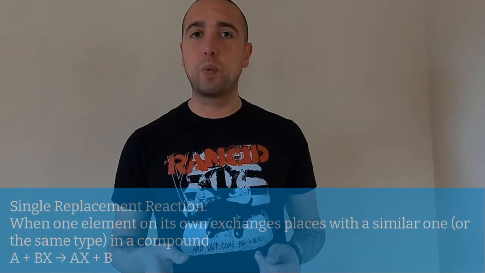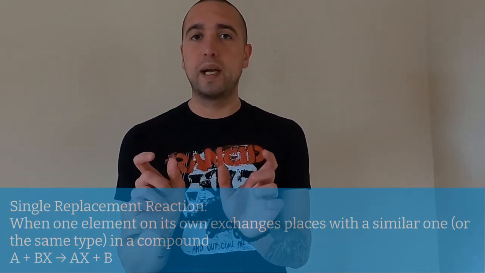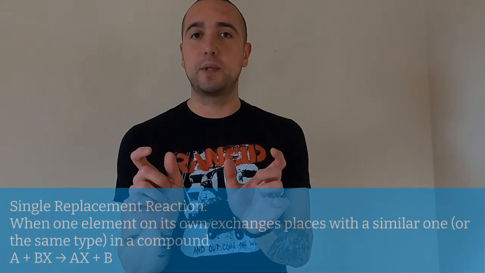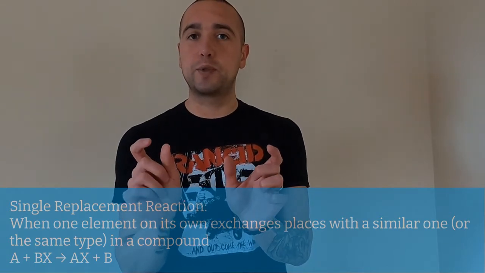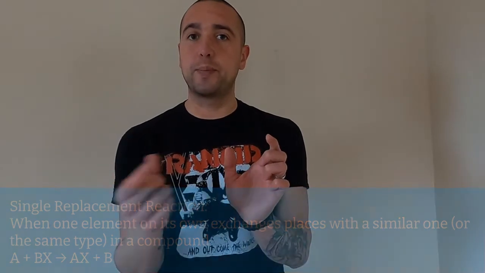Then you'll look at single replacement reactions, where an element by itself switches places with an element that is in a compound that is the similar type. So if it's a nonmetal, it will switch places with another nonmetal. If it is a metal, it will switch places with another metal.